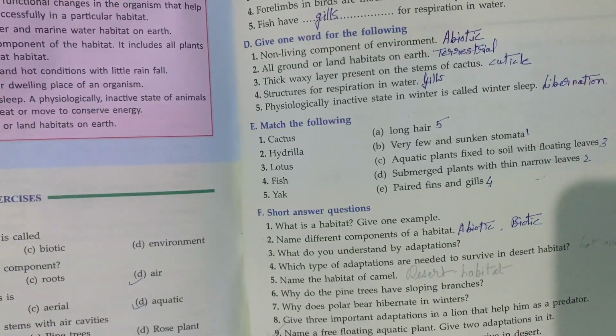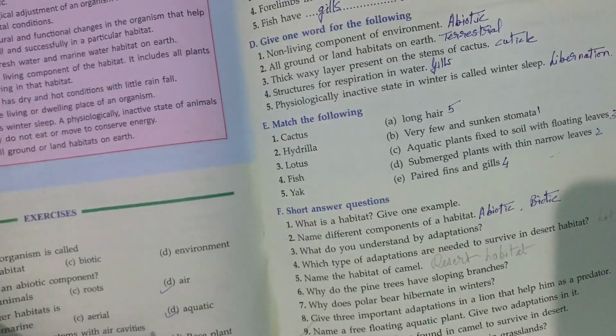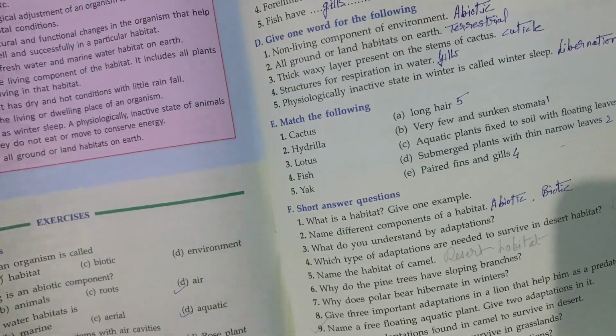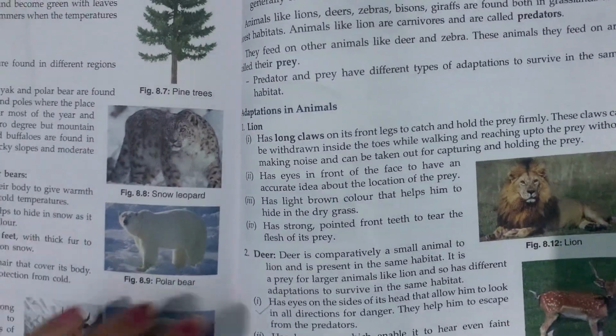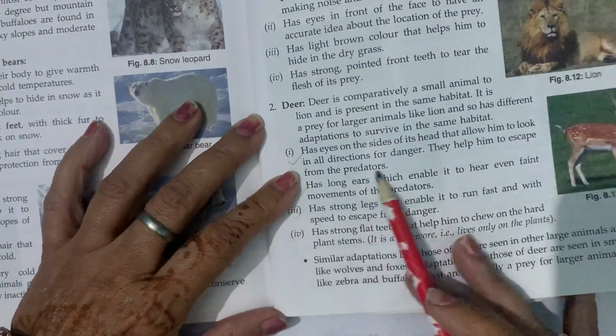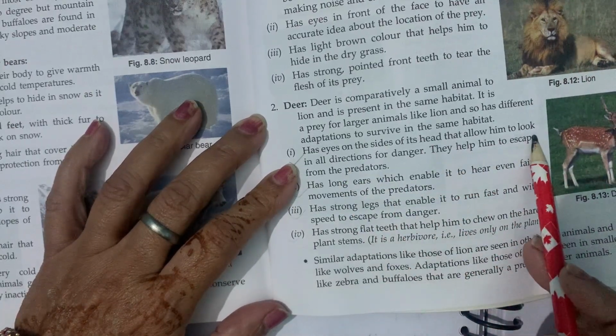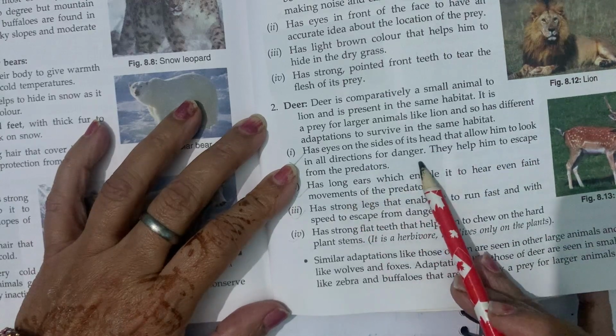Which adaptations help deer to survive in grassland? It has eyes on the sides of its head that allow it to look in all directions for danger.